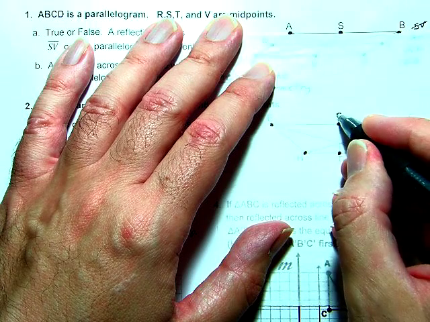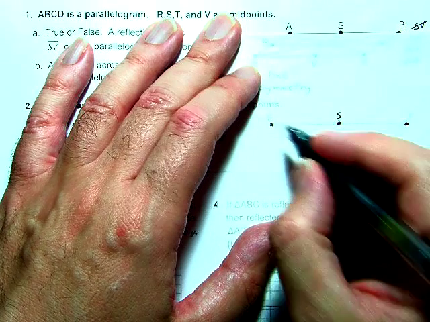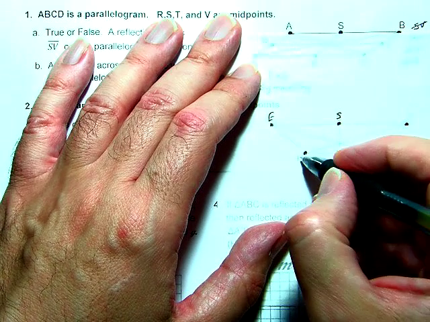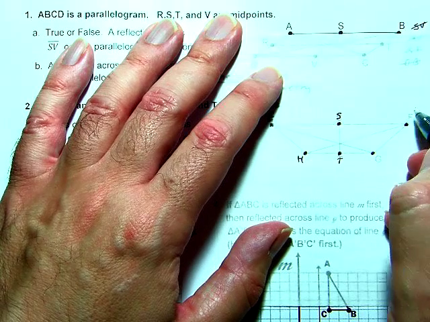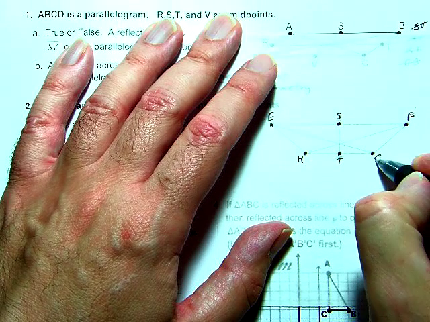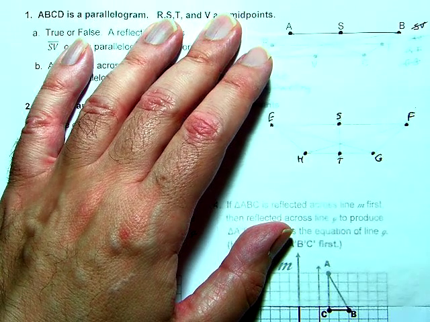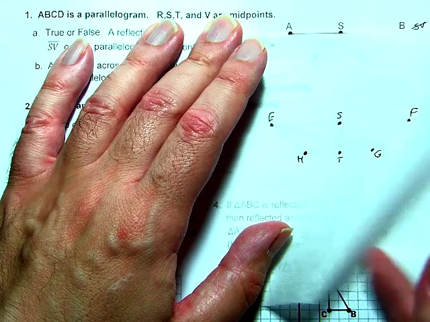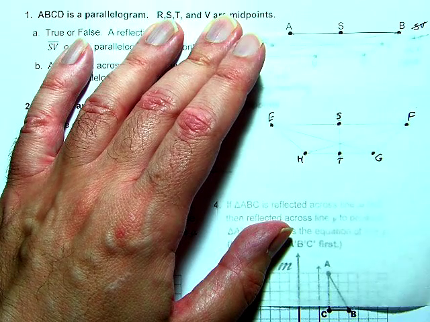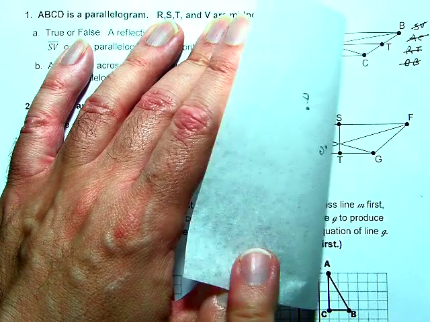We've got S, we've got T, E, and H. Please, also you should follow along with me in doing this. Okay, did I get F and G? Are those the right labels for those points? I want to be absolutely sure. Yep, F and G. Okay, good.